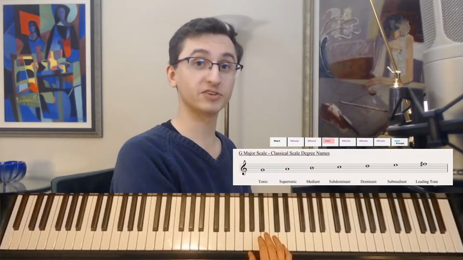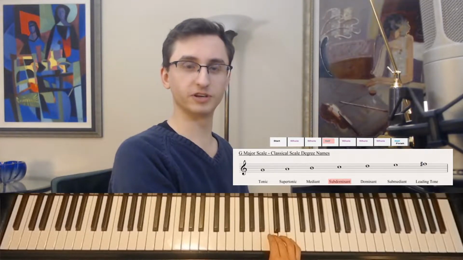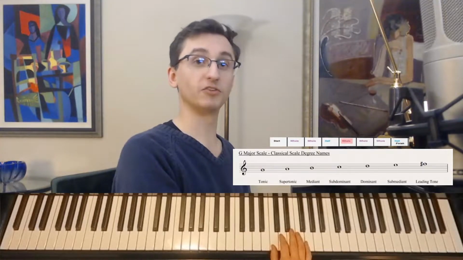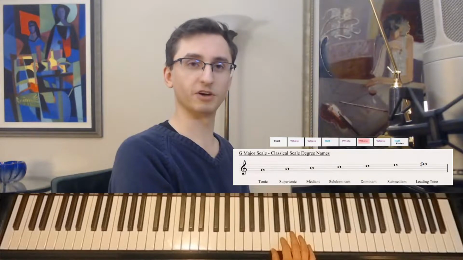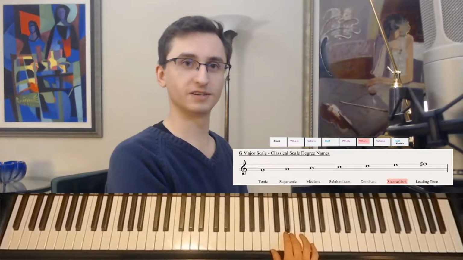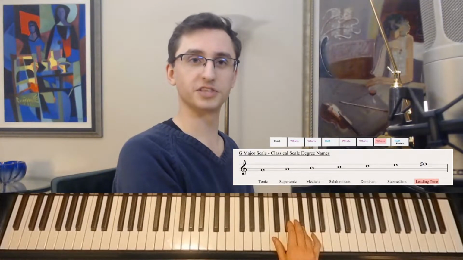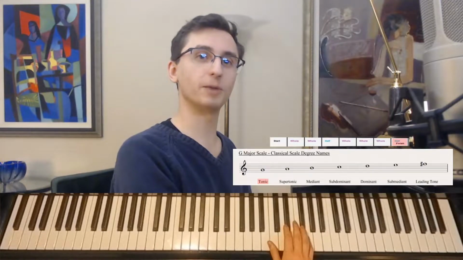Going up now a half step, we're going to land on C, and this is going to be our fourth scale degree, the subdominant. The fifth scale degree will be another whole step up, and that's going to be the dominant. Going up another whole step, we'll land on the submediant. Another whole step takes us to our F sharp, and this is the leading tone, leading us to the next tonic, another half step up, G.